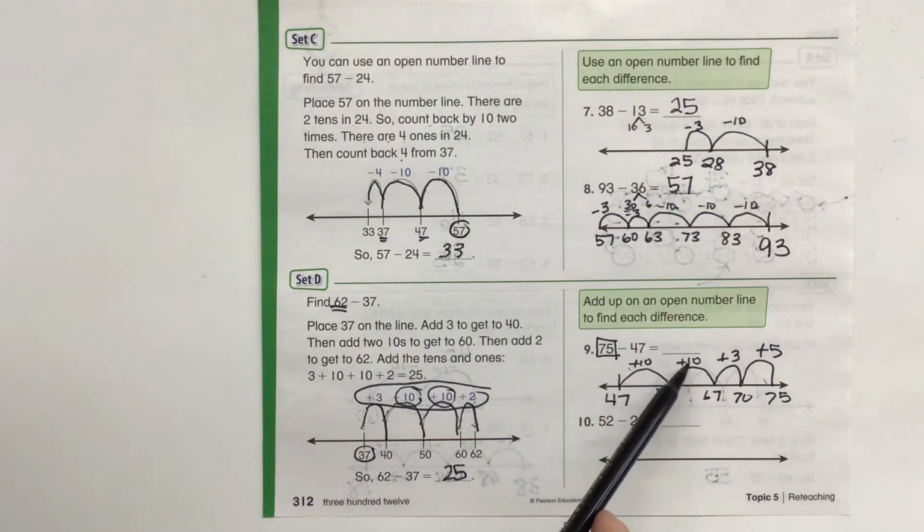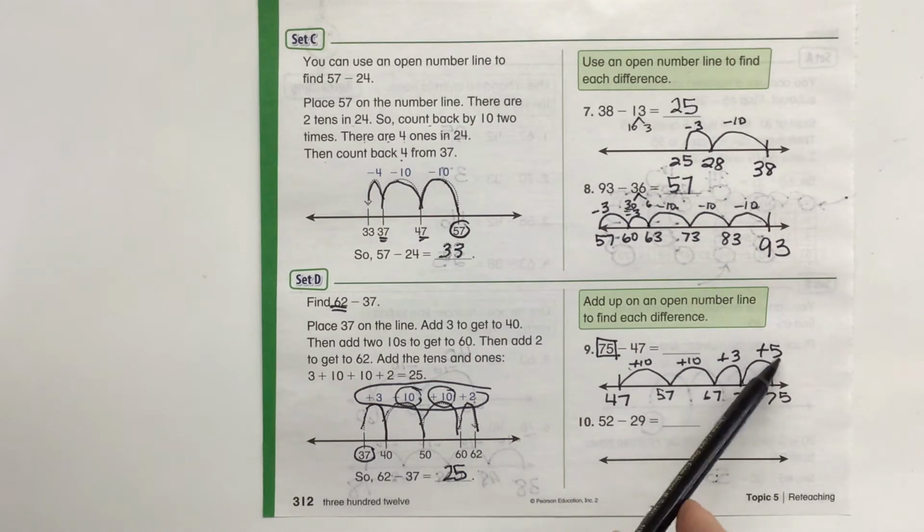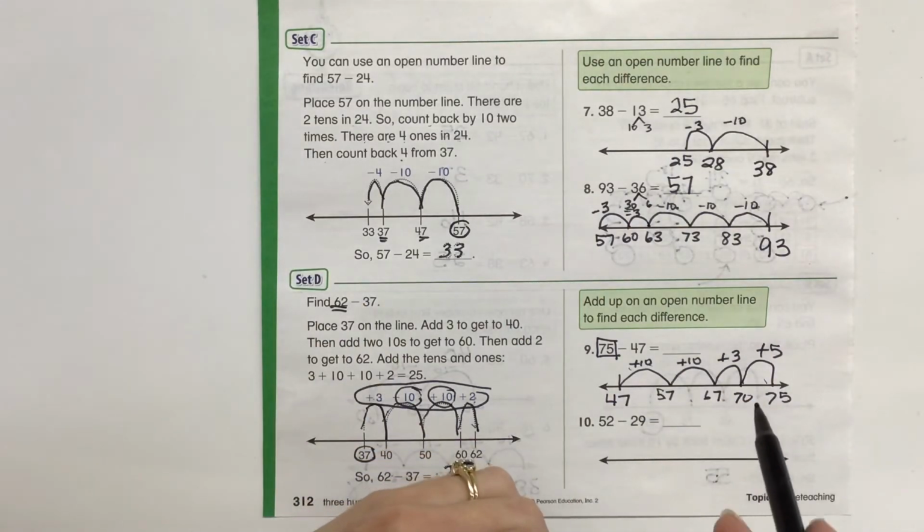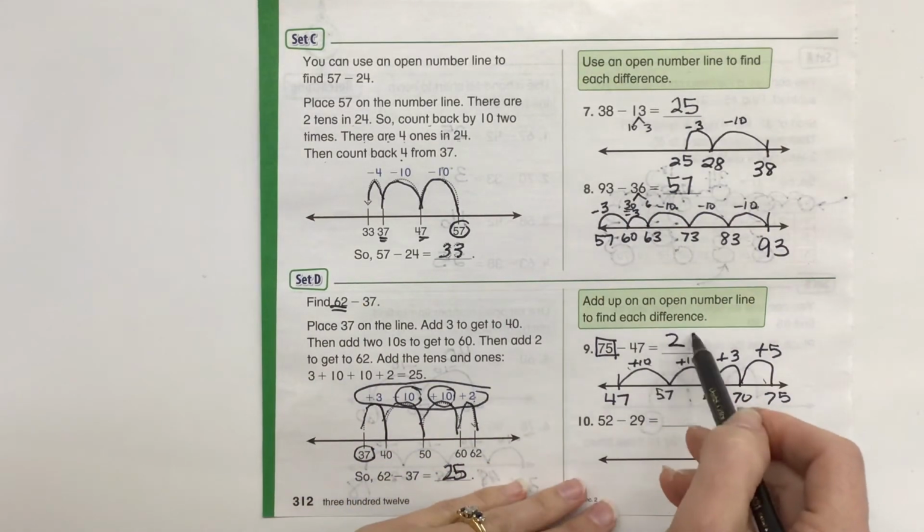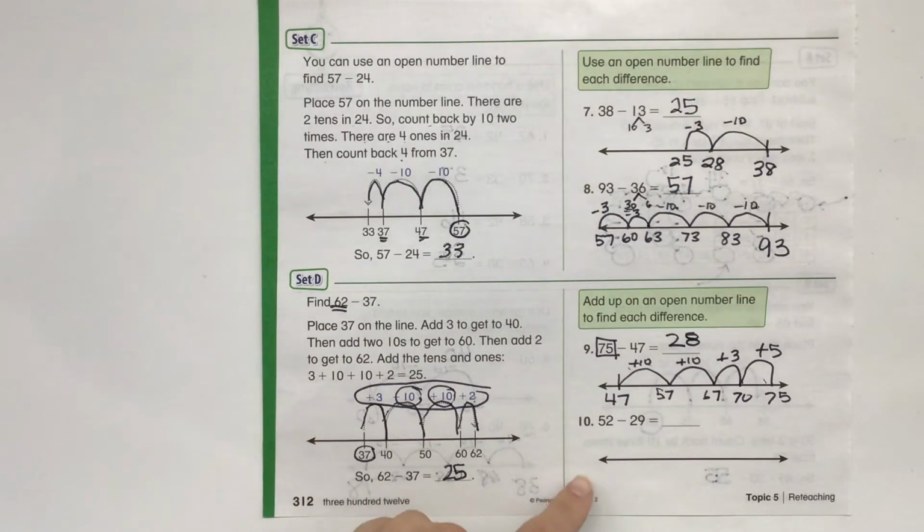We have 10 plus 10, that's 20. And 3 plus 5 is 8. So 20 plus 8 equals 28. And then let's take a look at our bottom one.